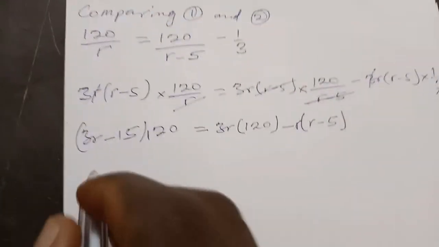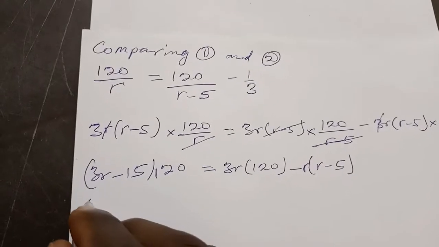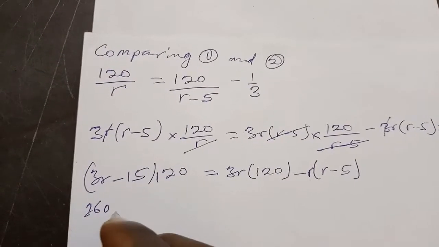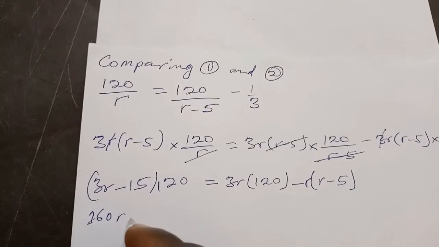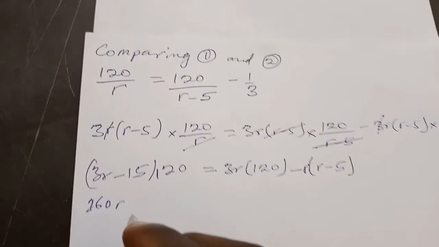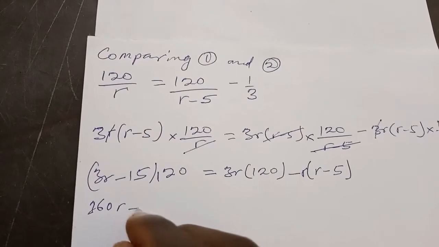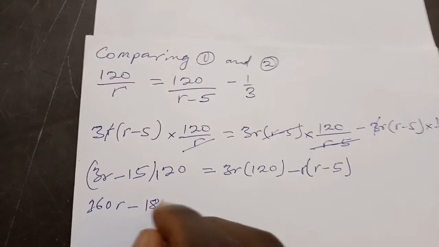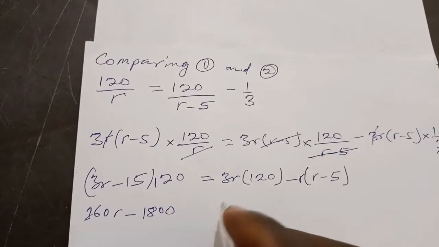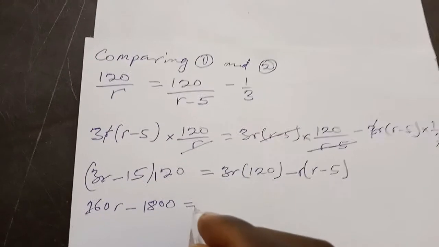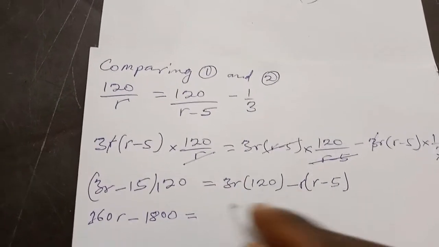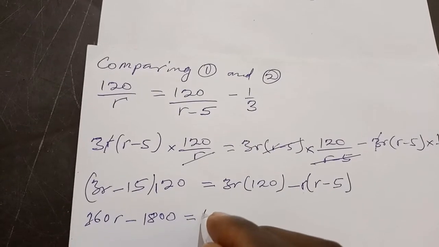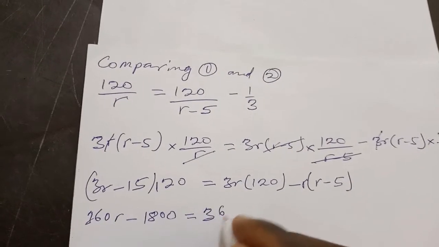120 times the 3r will give us 360r. Then 120 times negative 15 will give us negative 1800. And this should be equal to 3r times 120, which is 360r.